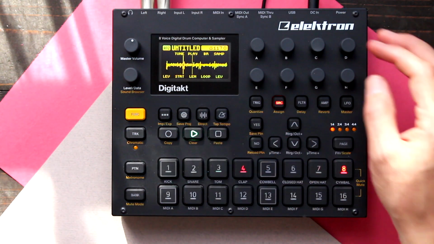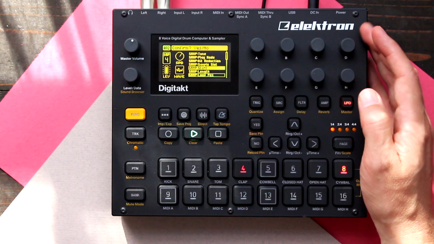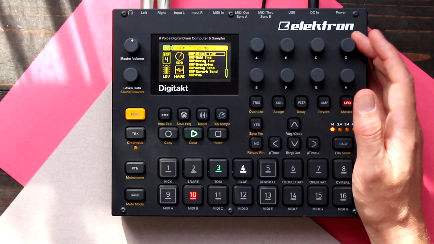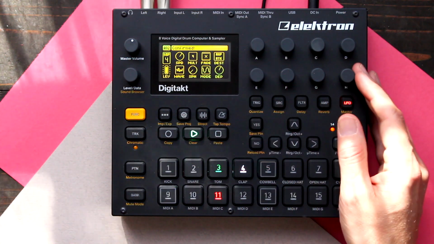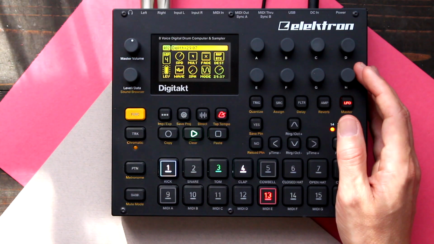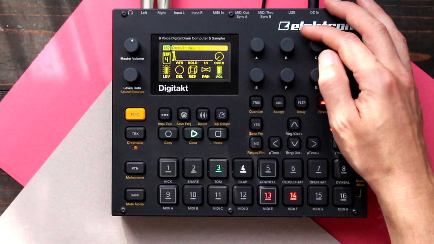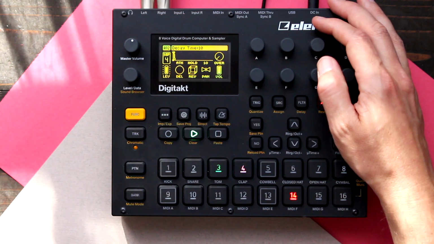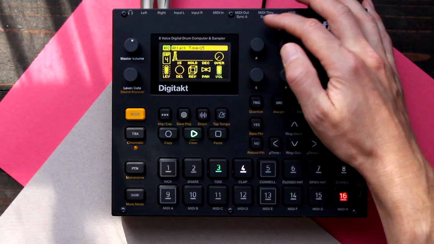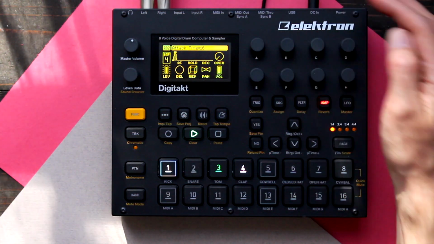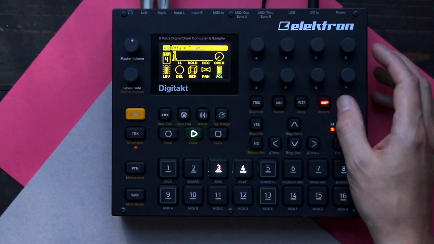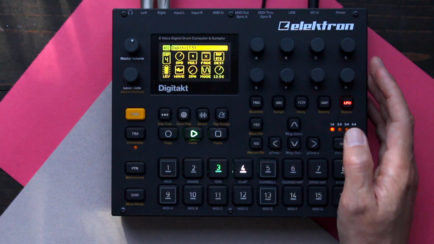All right, now I'll put it back to something a little less crazy. Maybe I'll go back to attack time. It's pretty nice. Find the sweet spot here. And a little more subtle.